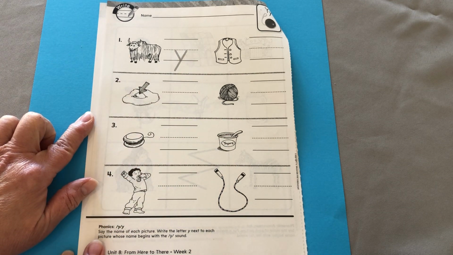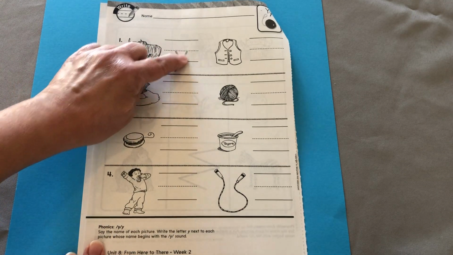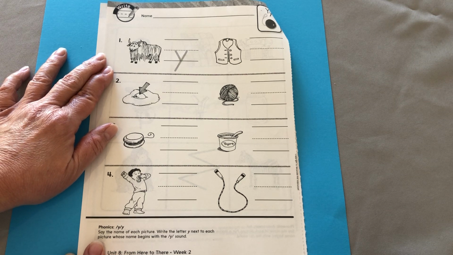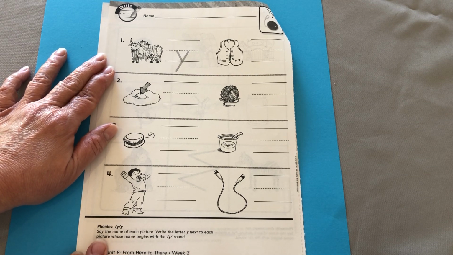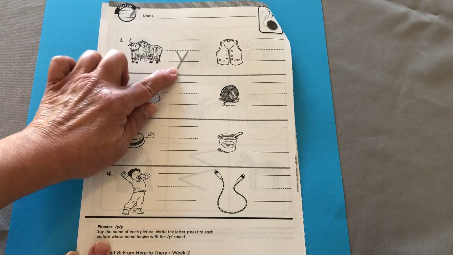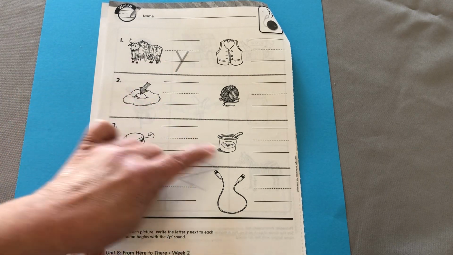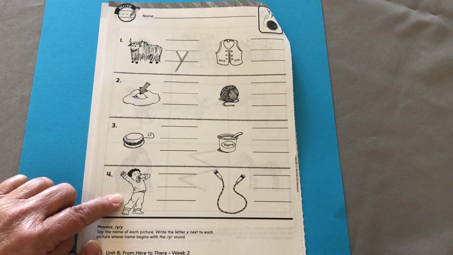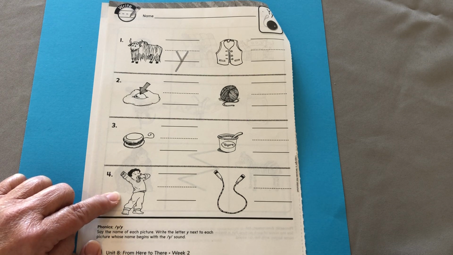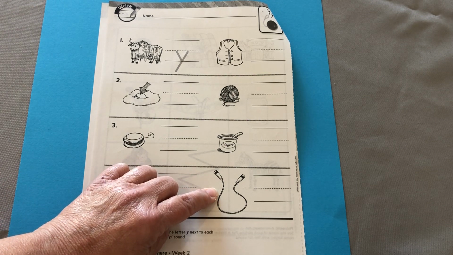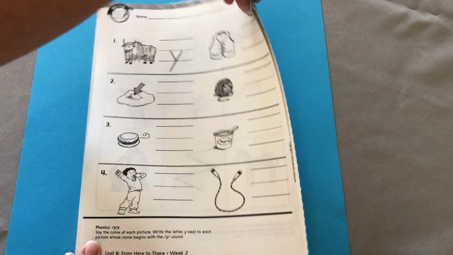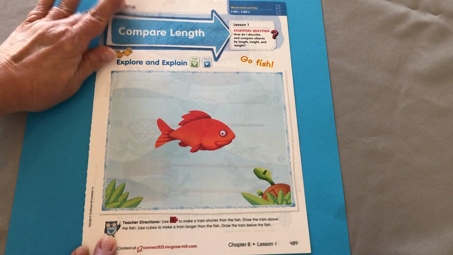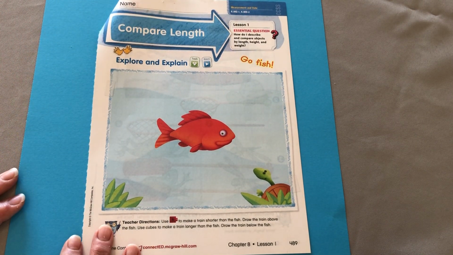If I haven't said this before, you know Mrs. Rubel really likes you to practice your lowercase letters. We're all very good at writing uppercase letters, but the lowercase letters are a little trickier and you have to have a little more control. So I do like you to practice your lowercase writing here. Yogurt. Number 4, yawn, and jump rope. If that was a little fast for you, again, just pause the video, rewind it, go back to what you need.